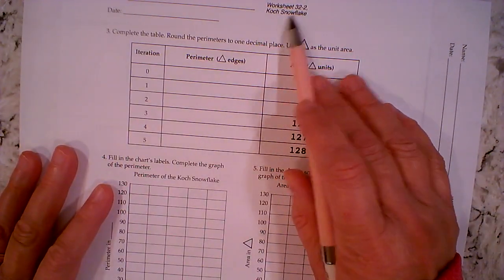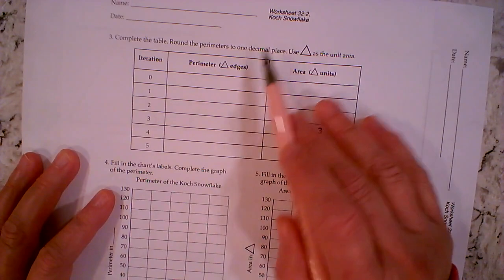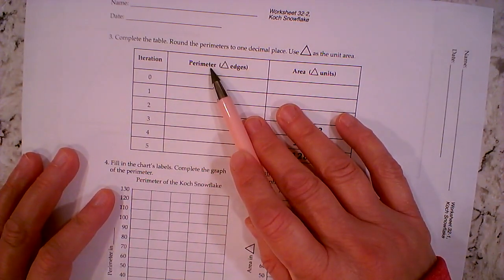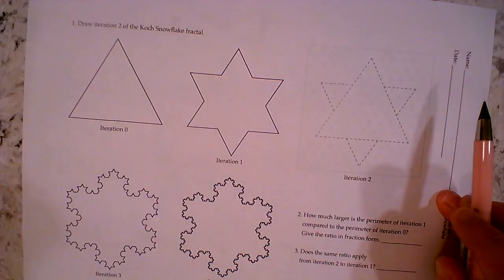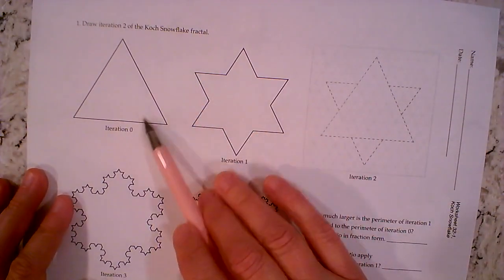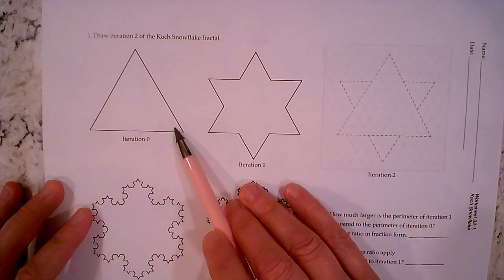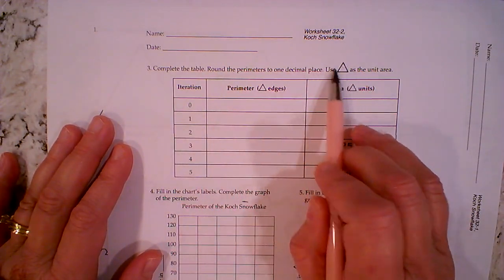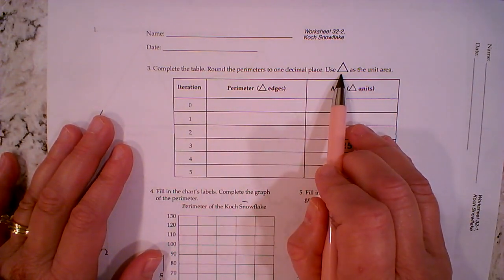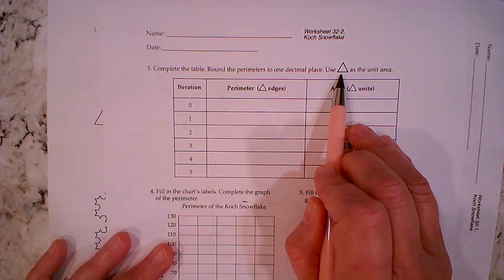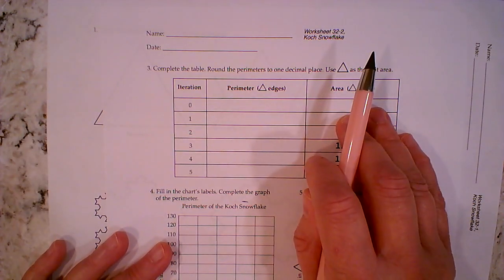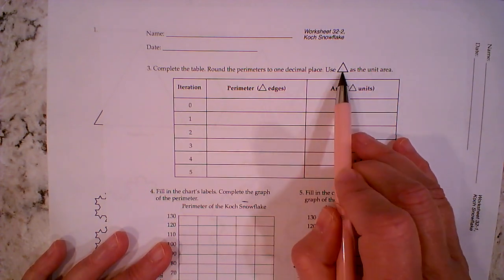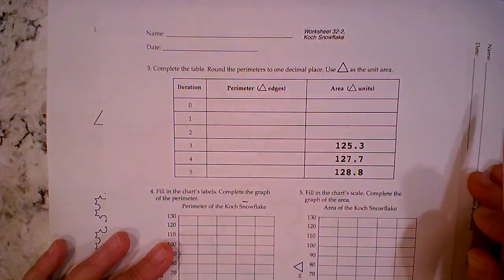In this activity, lesson worksheet 32, we are calculating the perimeter and the area of the Koch Snowflake. So we're going to start with iteration 1. Now here's the key element. We are not measuring, we are using this triangle as a unit of measurement, okay? So we're not going to measure in centimeters or millimeters or anything like that. We are actually going to measure it in this specific triangle.